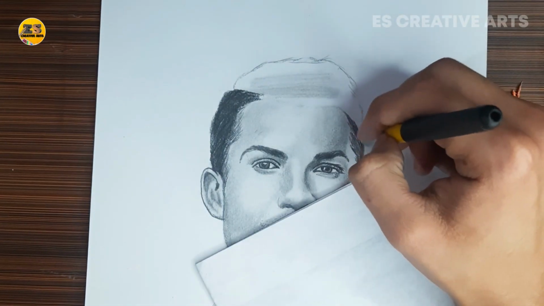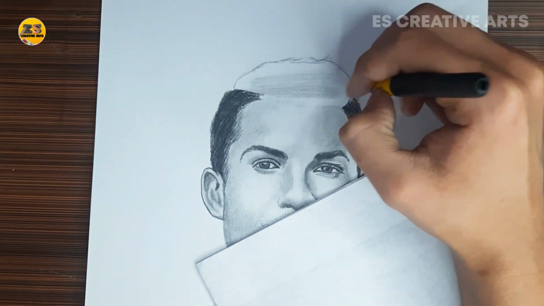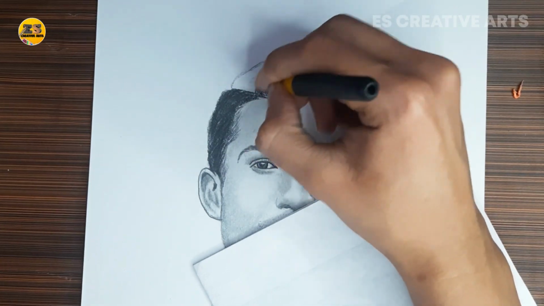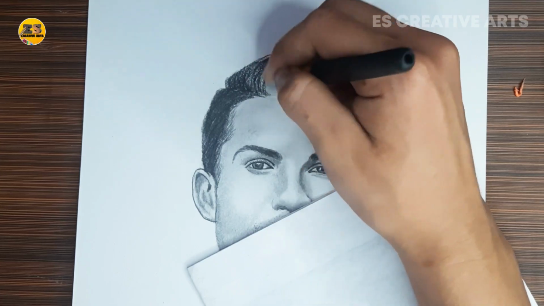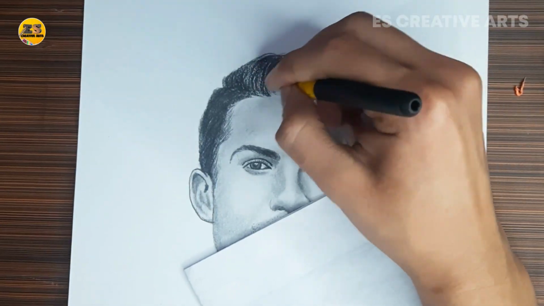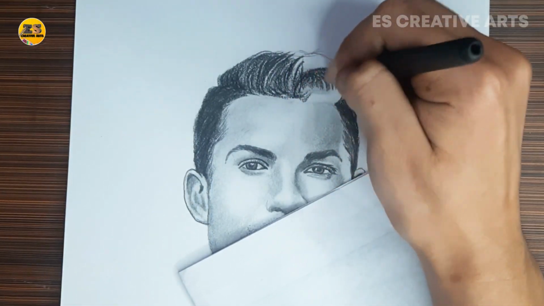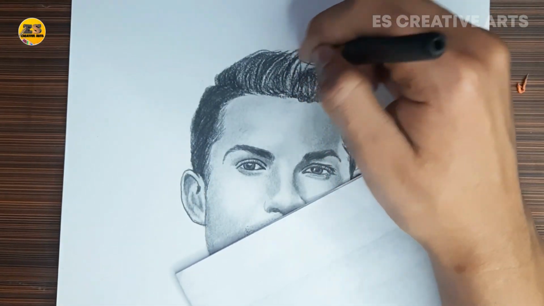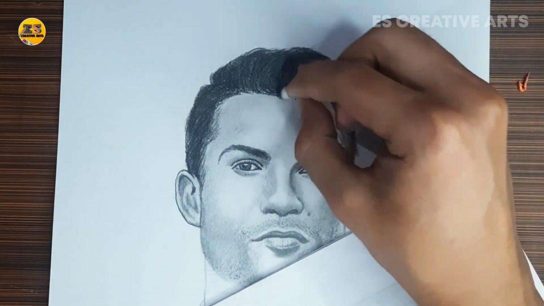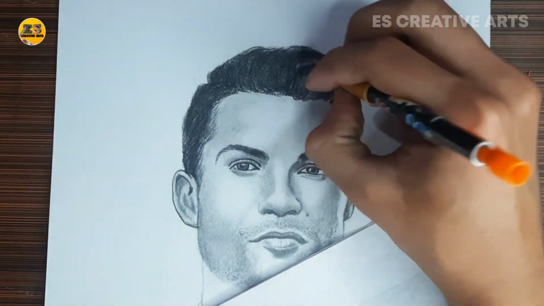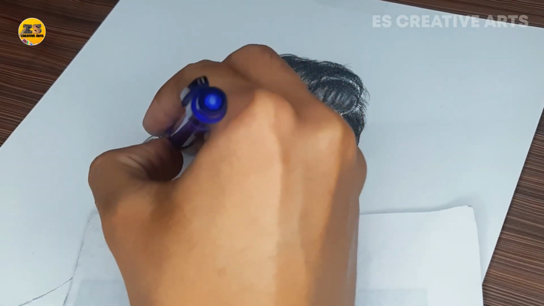Don't apply too much pressure. I will do detailing in the hairs with the normal mechanical pencil.